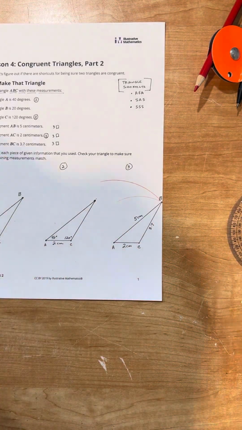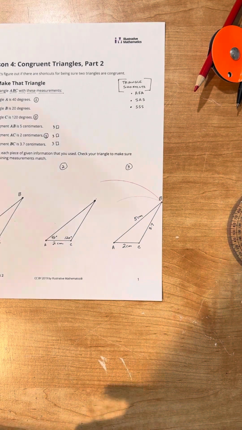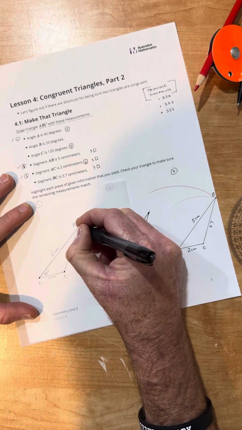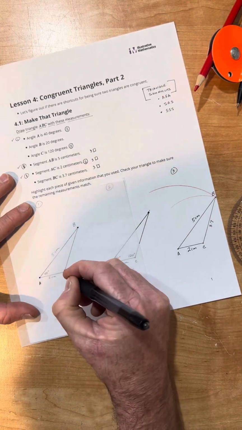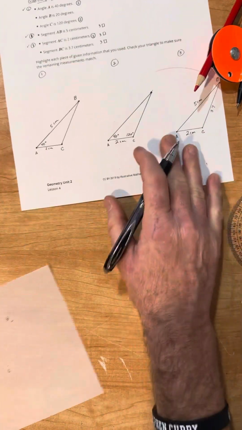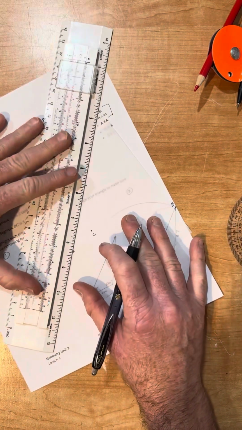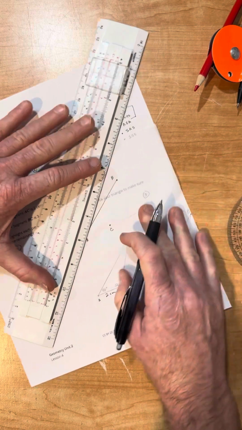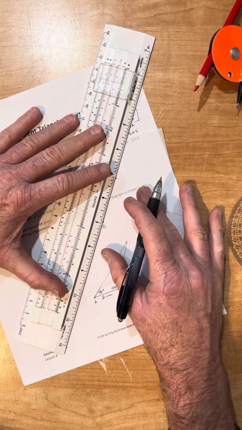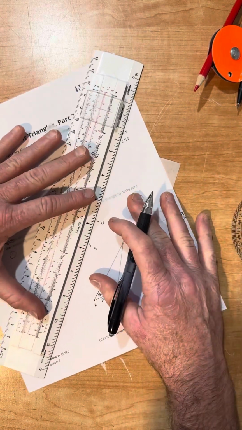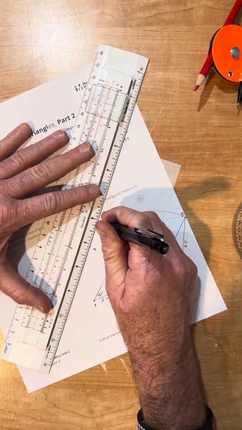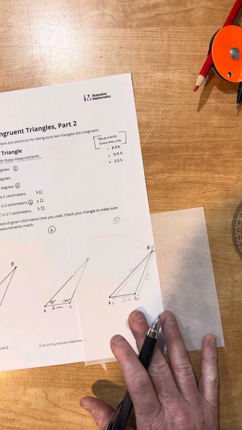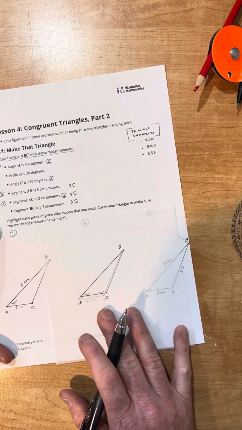Now what you're gonna find here, which is kind of cool, is that these should all be congruent. Let's try. Yep. And yes. Weird.